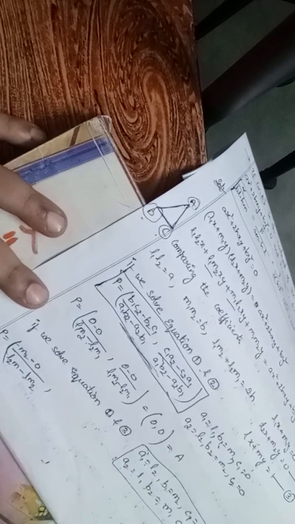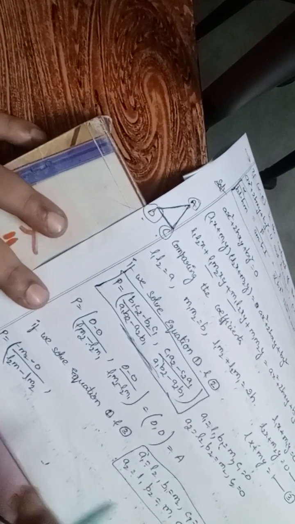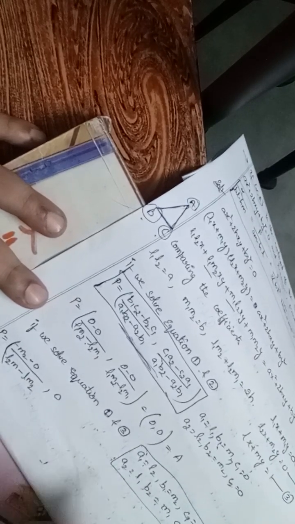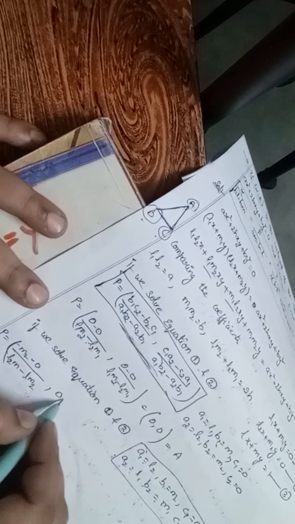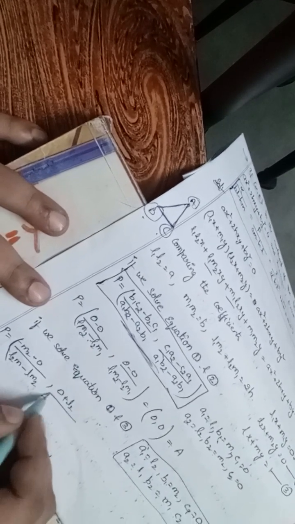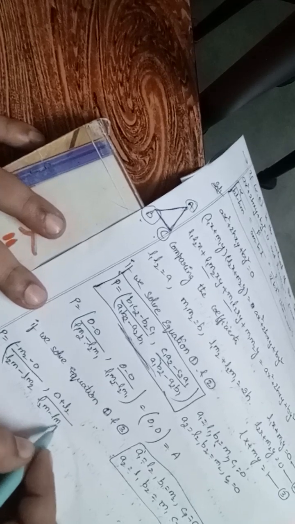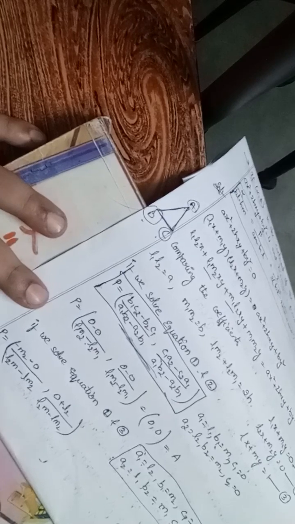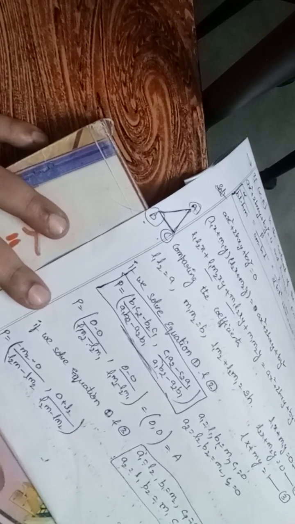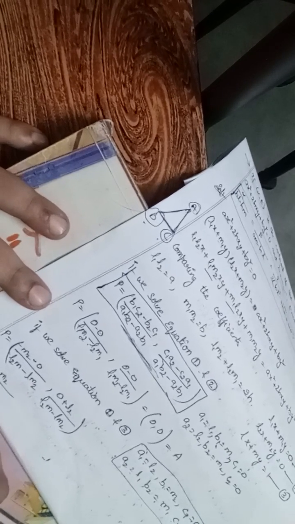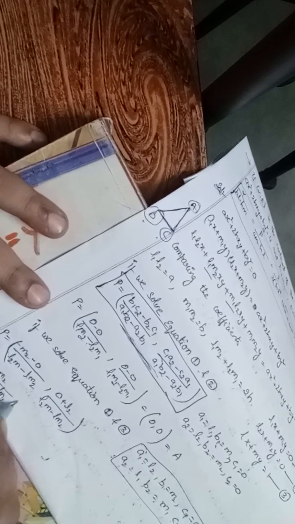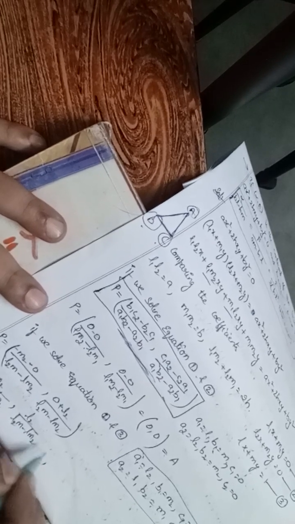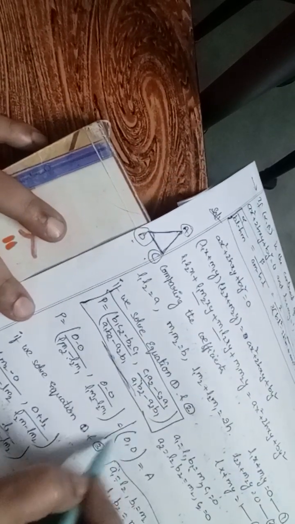That is one coordinate of the point. Next, C1 A2 is 0 minus C2 A1, minus of minus plus L2, by again L2 M minus L M2. Let us take this as B. What you will get: minus M2 by L2M minus LM2, comma L2 by L2M minus LM2. This is point B.